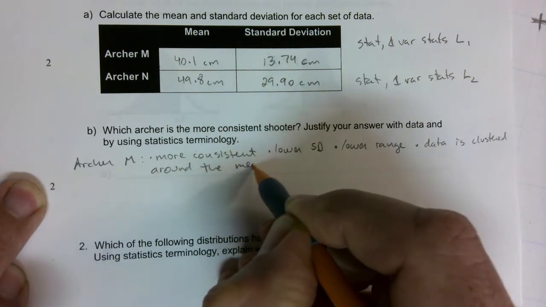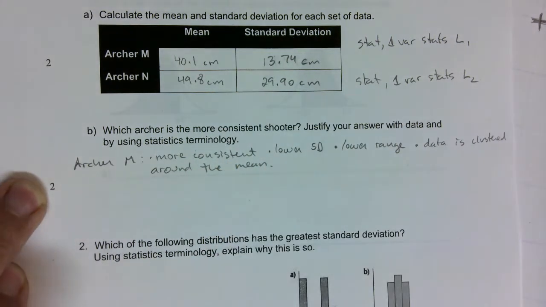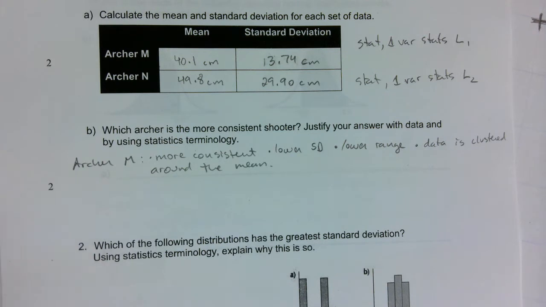If we could make a line plot of this, it would be a little bit closer together. Maybe not as much as you would imagine, but it would be closer compared to the other archer.